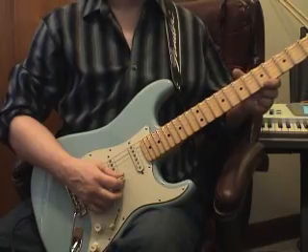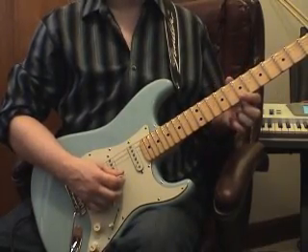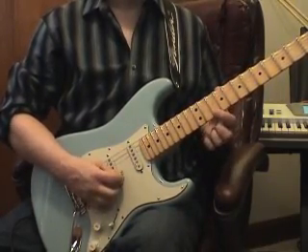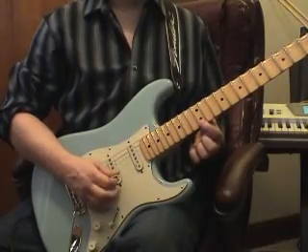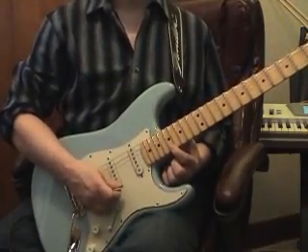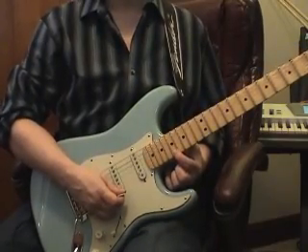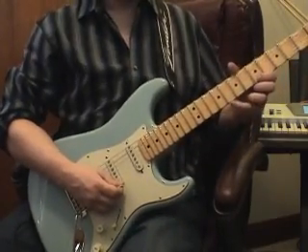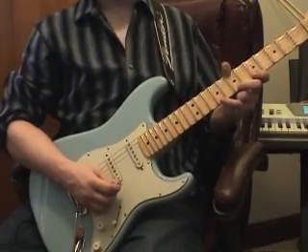Starting on A, we have whole tone, whole tone, semitone, whole tone, whole tone, whole tone, semitone. And that last semitone brings us back to our root note, 1 octave higher, A. And that's the linear form.